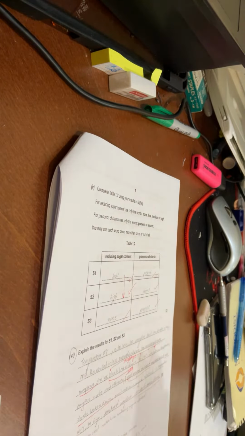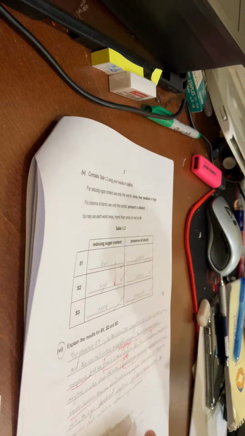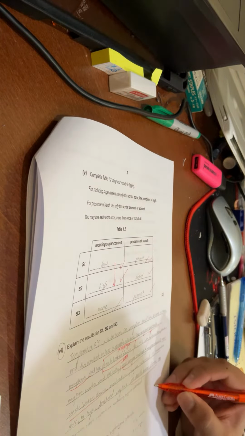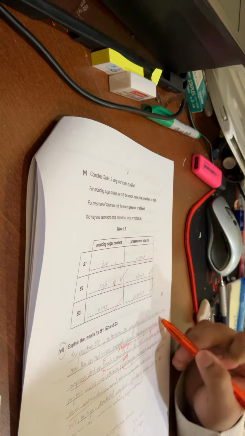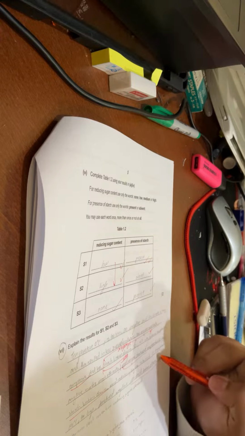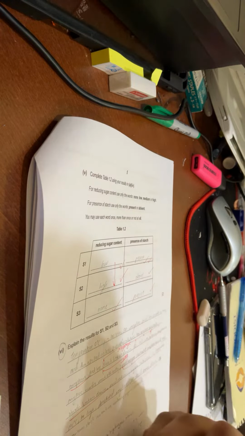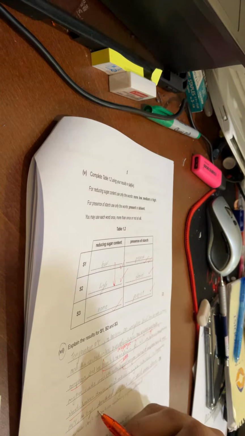And yes, the truth is, there are 5 total points, and I wrote 3 marks. So technically, I will get my 3 marks because I included the comparison of the breakdown, as well as the enzyme is denatured. So I will get my 3 marks regardless of whether I missed that point.